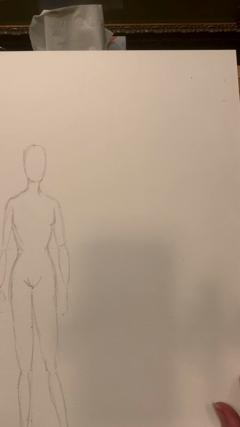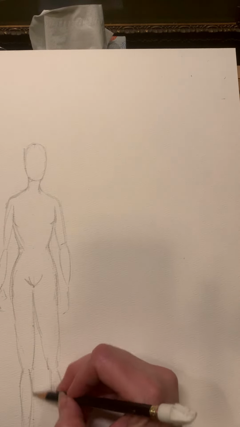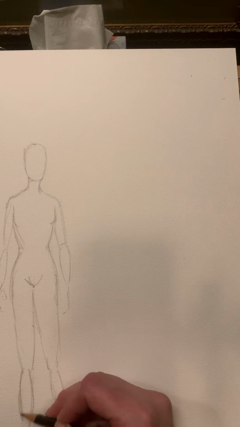So that's the basic beginning of figure drawing.